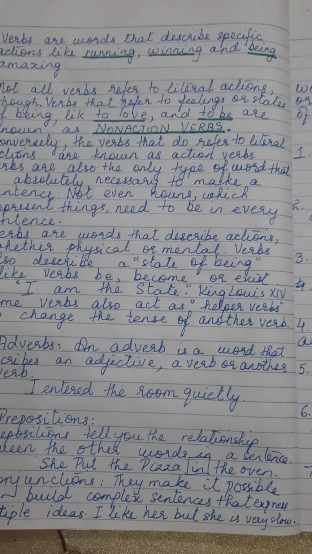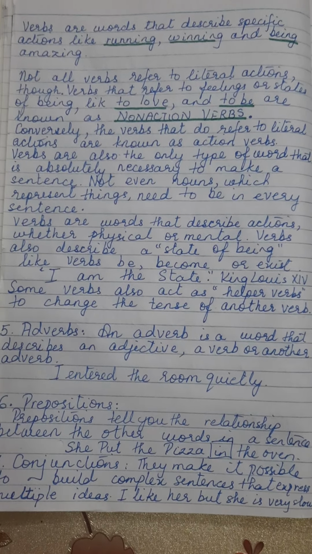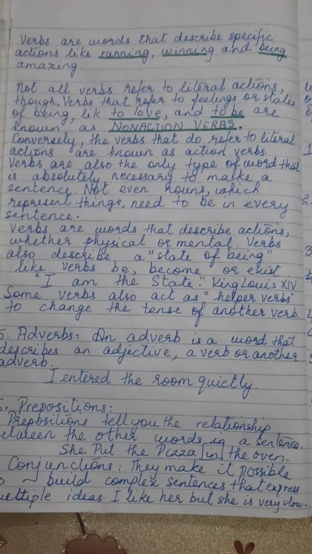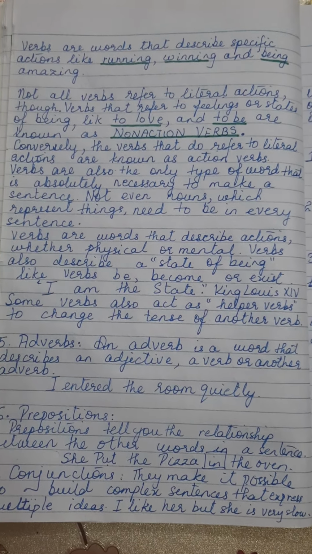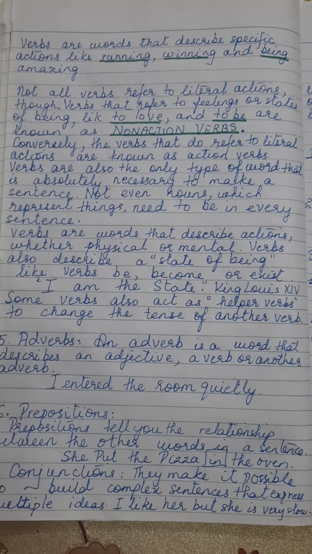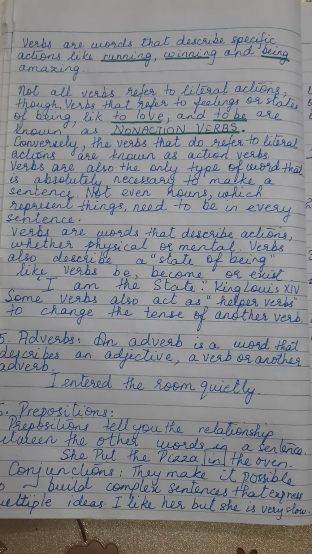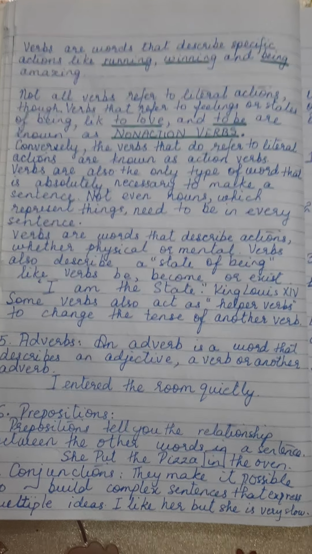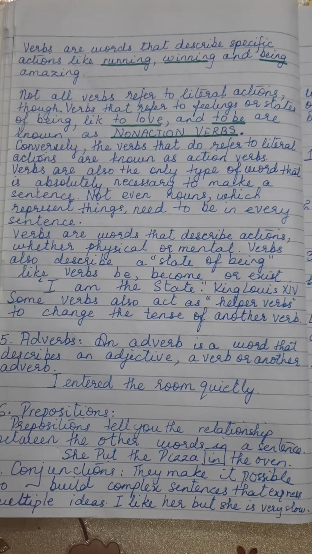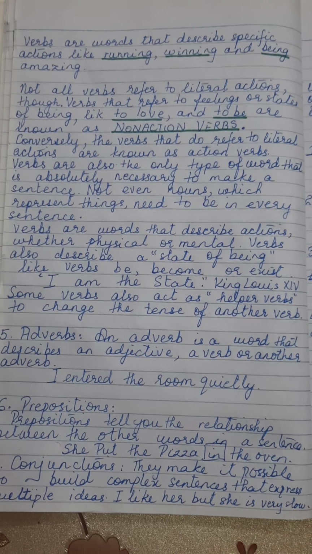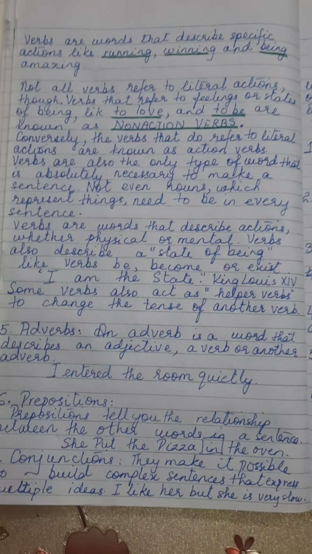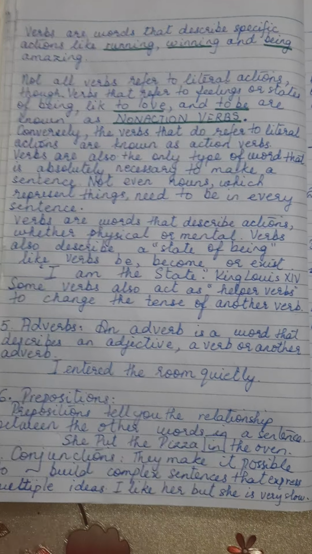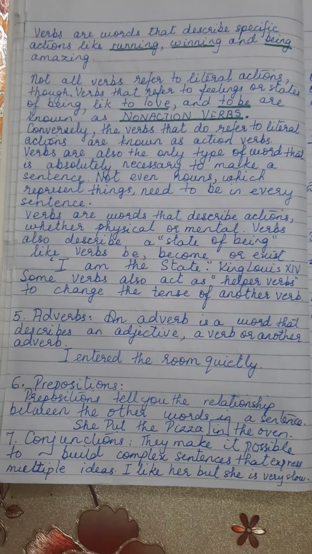Verbs are also the only type of word that is absolutely necessary to make a sentence. Without a verb, there are no complete sentences. Not even nouns, which represent things, need to be in every sentence. Verbs are words that describe actions, whether physical or mental. Verbs also describe a state of being, like the verbs be, become, or exist. I am the state. King Louis XIV had said this. Some verbs also act as helper verbs to change the tense of another verb.